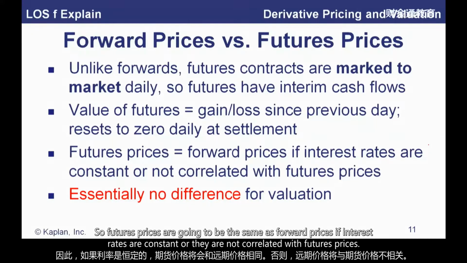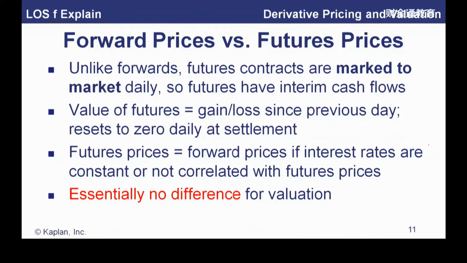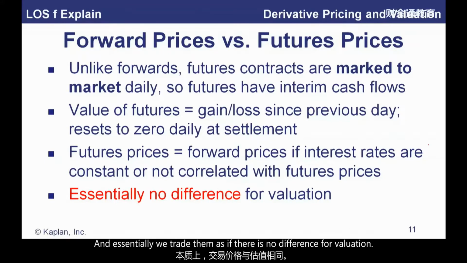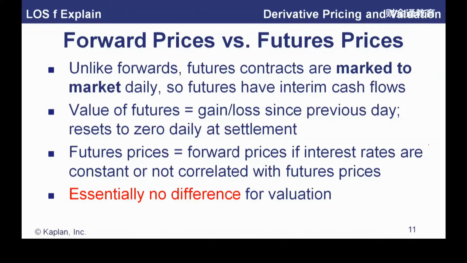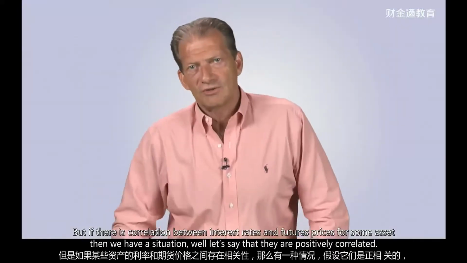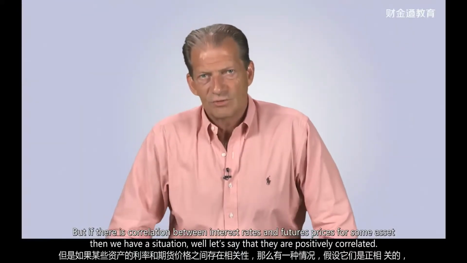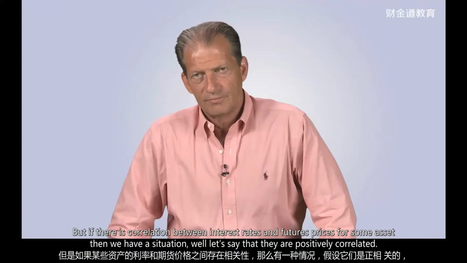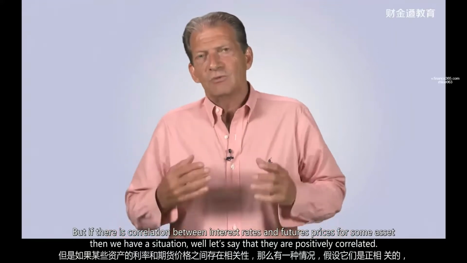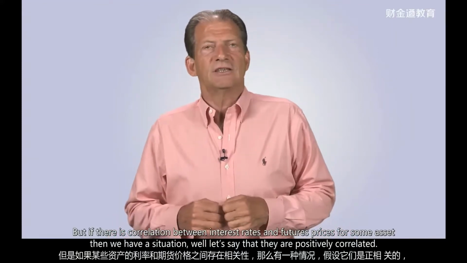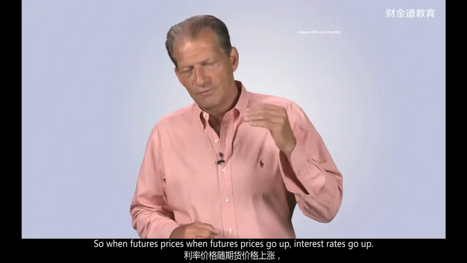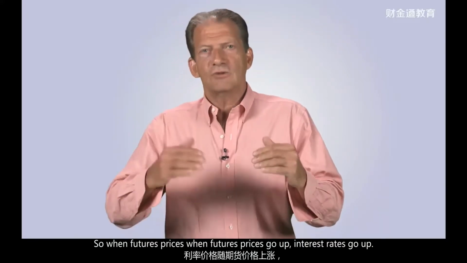So futures prices are going to be the same as forward prices if interest rates are constant or they're not correlated with futures prices. And essentially, we treat them as if there's no difference for valuation. But if there is correlation between interest rates and futures prices for some asset, then we have a situation where, let's say that they are positively correlated.